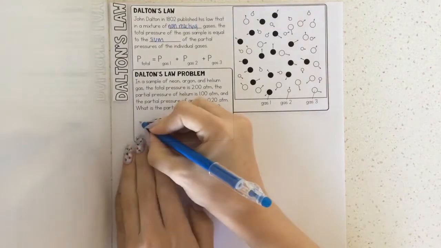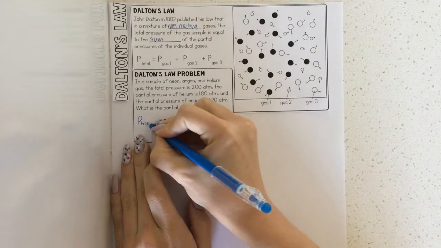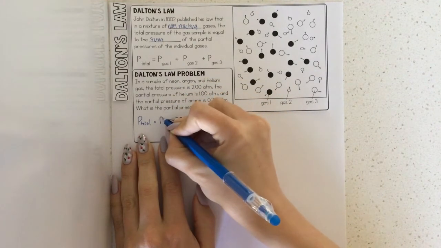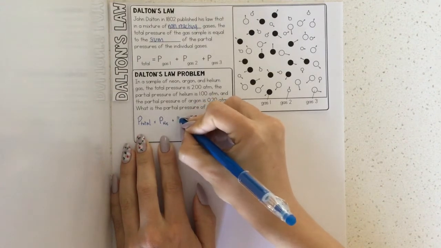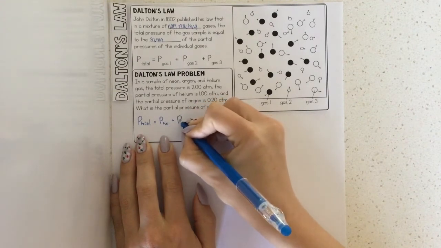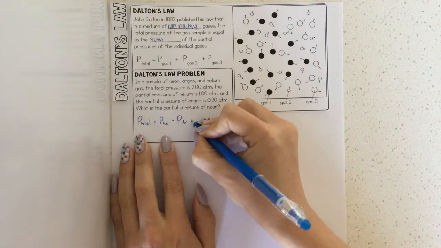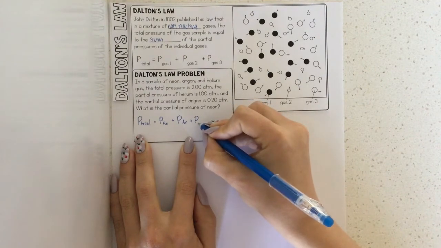So we know that the total pressure, P total, is equal to the pressure contributed by just the helium gas plus the pressure contributed by argon gas plus the pressure contributed by neon gas.